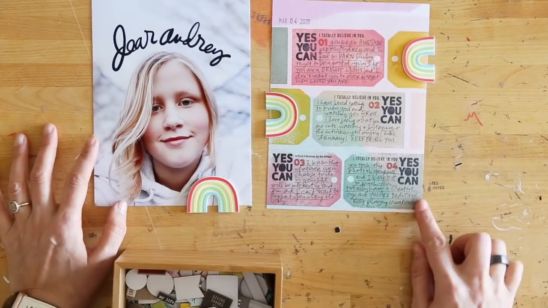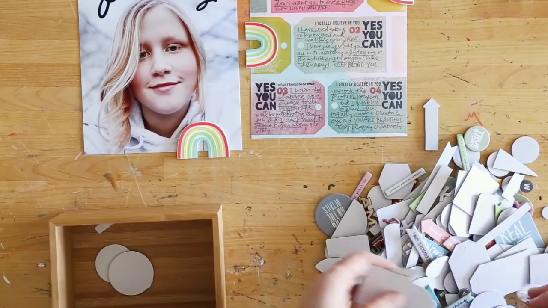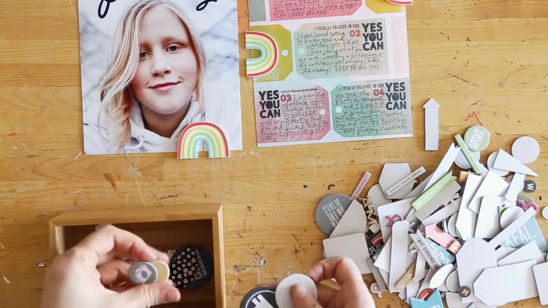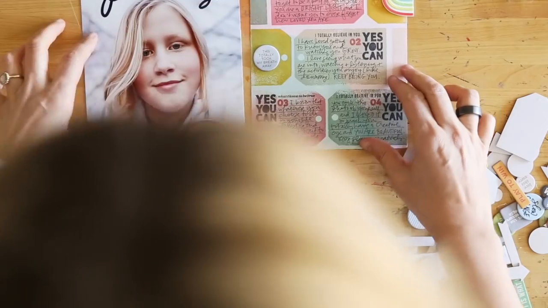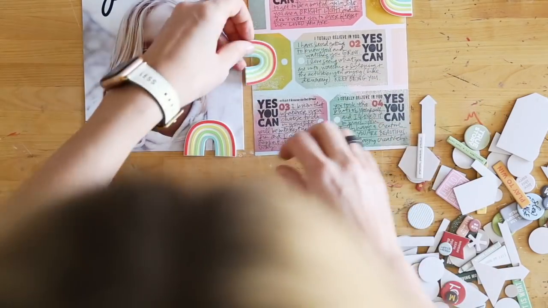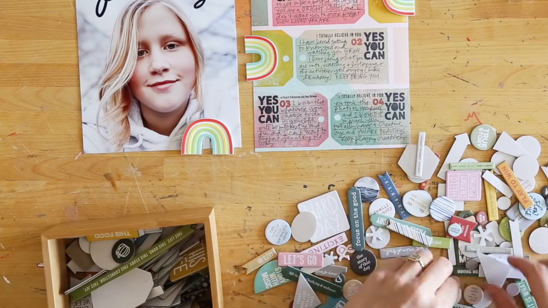And then next up, I try to decide what kind of embellishments I want to add. I knew that in those 2 yellow stamped tags that were just partial stamps on there, I did want to add something. So I poured out a bunch of my chipboard pieces that are from past kits and past collections, and kind of looked through them.